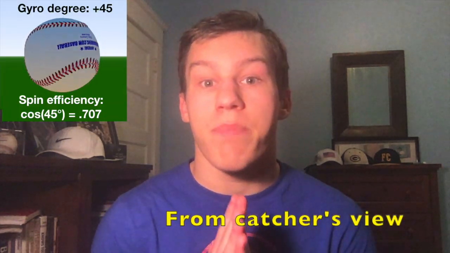So as an example, let's look at two different pitches that both have tilts of 12 o'clock and spin efficiencies of 0.707. So over this shoulder, I have one that has a gyro degree of +45. So basically, it's just a righty cutter. And over this shoulder, I have one that has a gyro degree of -45. So kind of like a lefty cutter. Now when you think about it, both have the same amount, not the same sign, but the same amount of gyro spin. They both have no side spin, and they have the exact same amount of backspin. So in that way, at the very beginning of the flight, they'll move the exact same way.